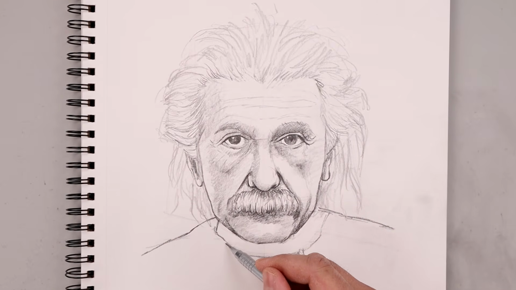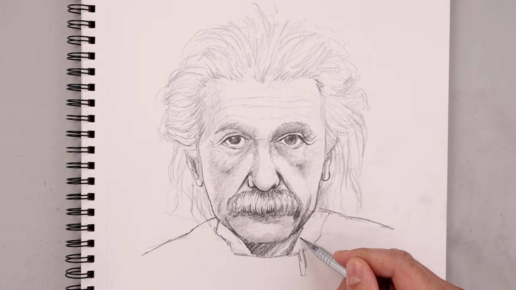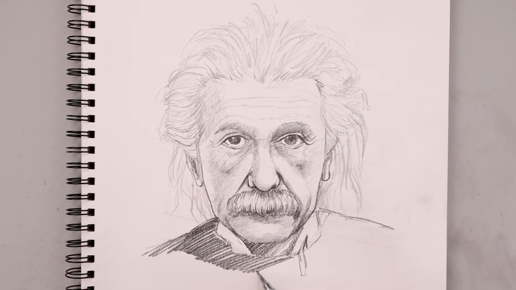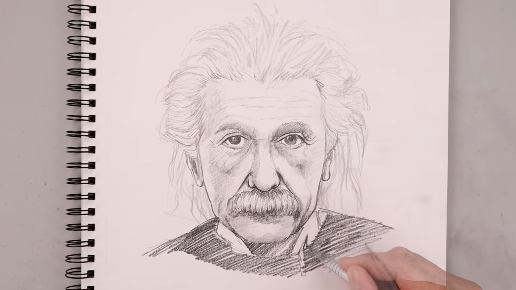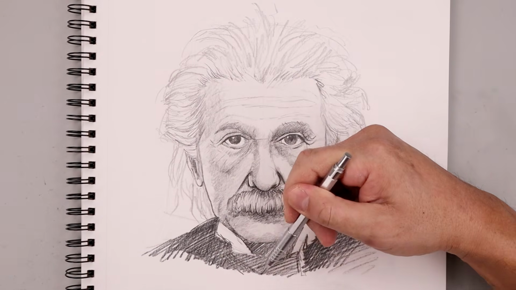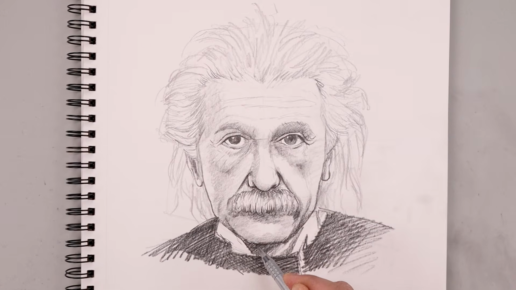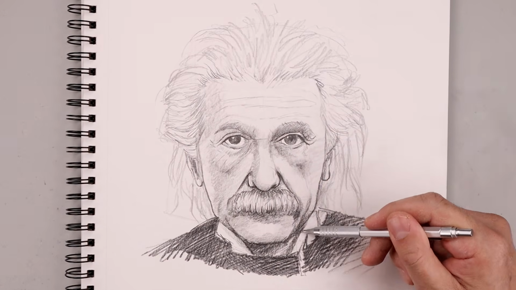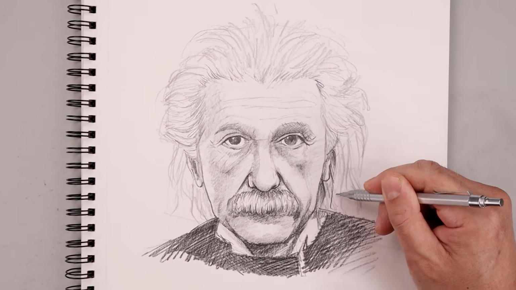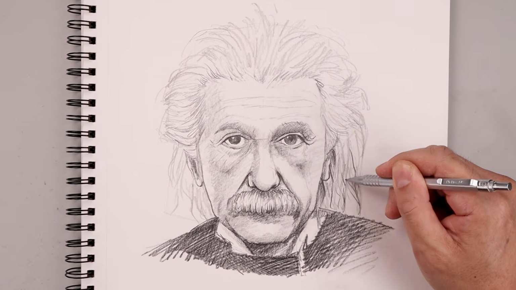I'm just going to add some loose detail around the body. Now I'm just going to layer a little bit more contrast on top of the hair.